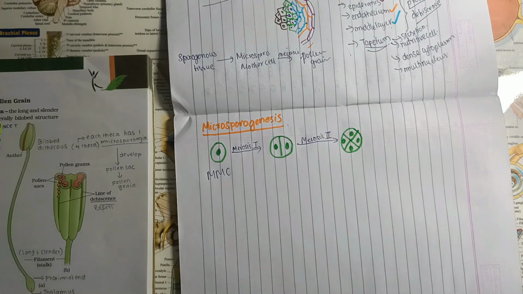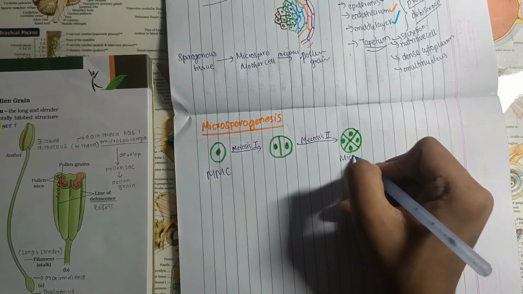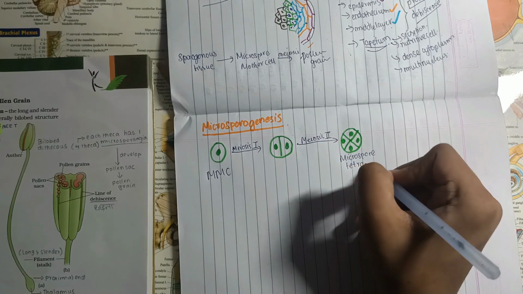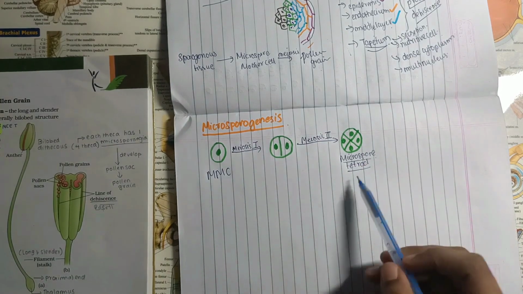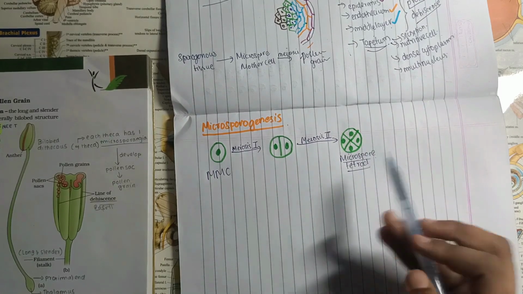इस कंडीशंस को हम क्या बोलती है? माइक्रोस्पोर टेट्राड. माइक्रोस्पोर टेट्राड 4 होती है ना यहाँ पे, 4 टू बी फ्यूचर pollen grains होती है.